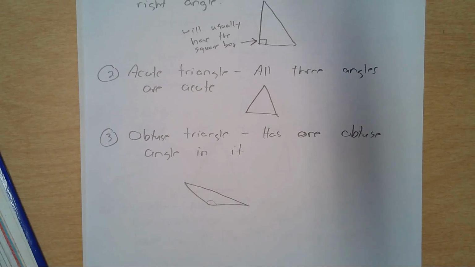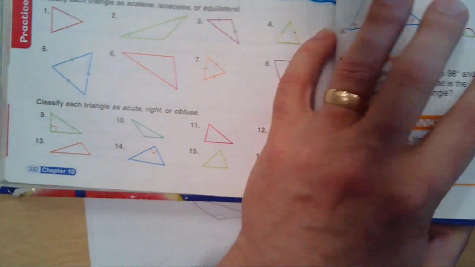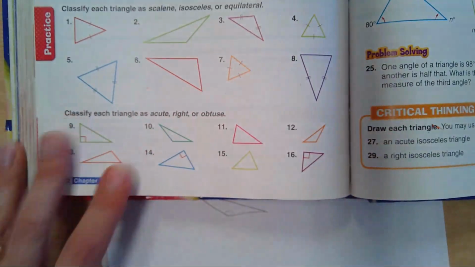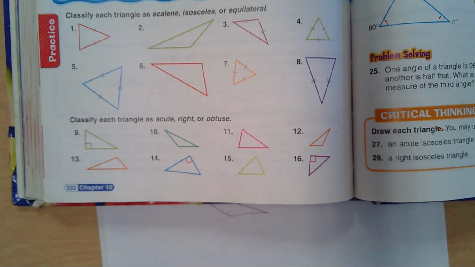Okay, so same deal, 9 through 16. We'll run through it one more time here. The 8 of you, 8 triangles. Works out just great, doesn't it? So everybody gets one here. Looks a little fuzzy to me.